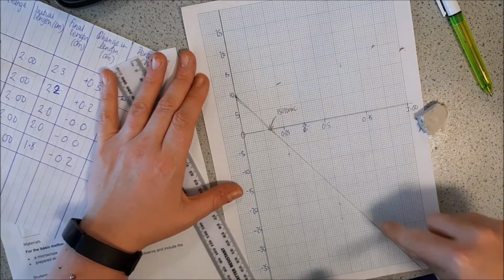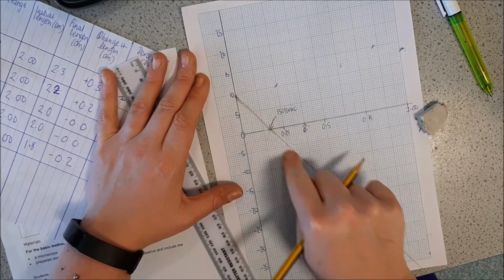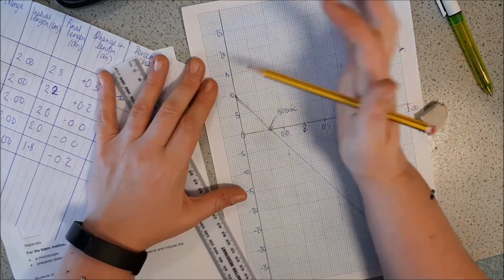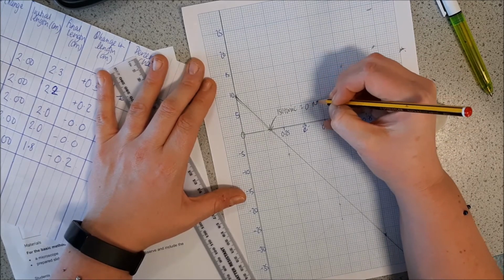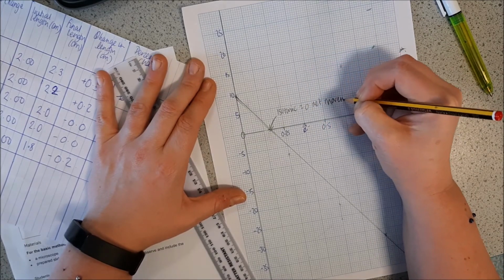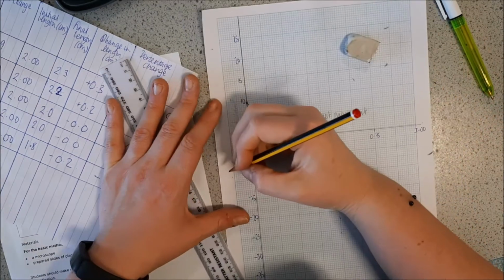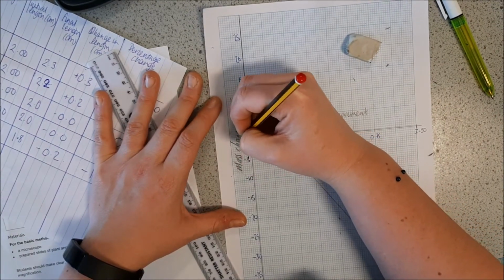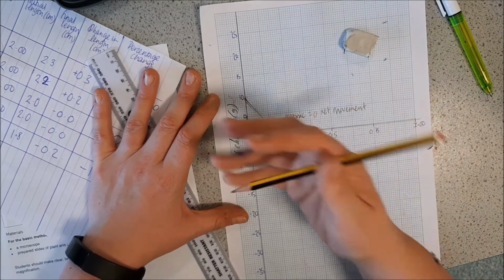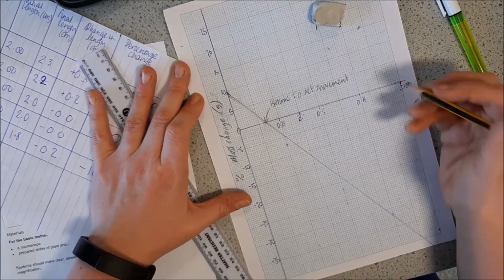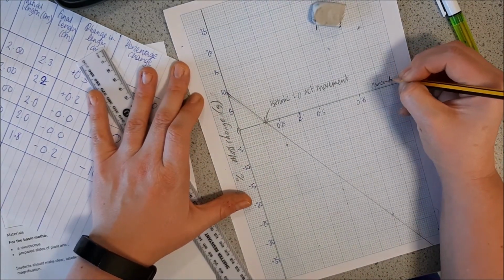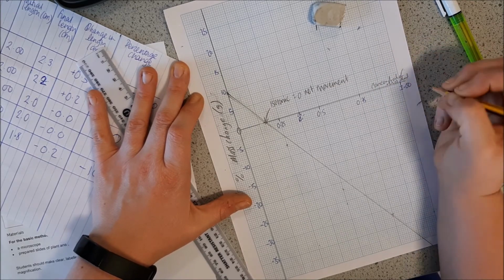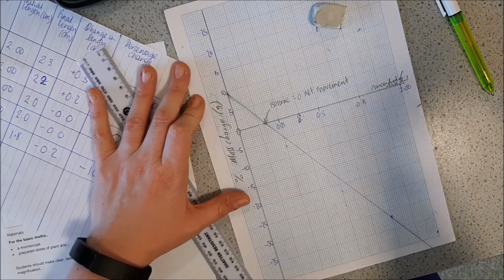Now, it took me a few goes. I misplotted one. So it's small crosses, and then we find the point where it's isotonic, so that we are at an equilibrium. So we would have zero net movement. Mass change, percentage, and then concentration, moles dm cubed. A graph to show. Bazinga.